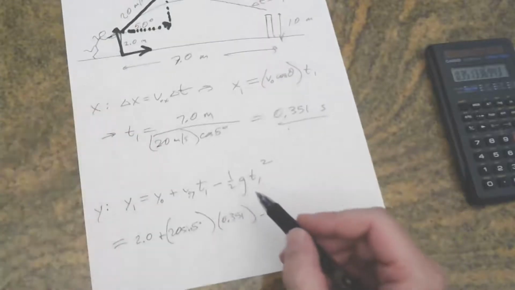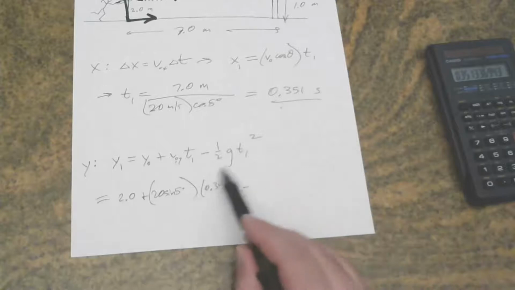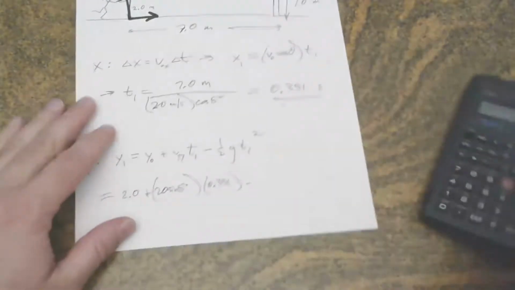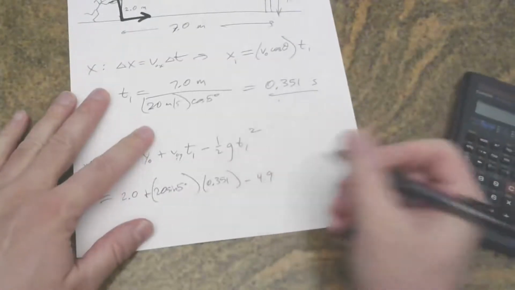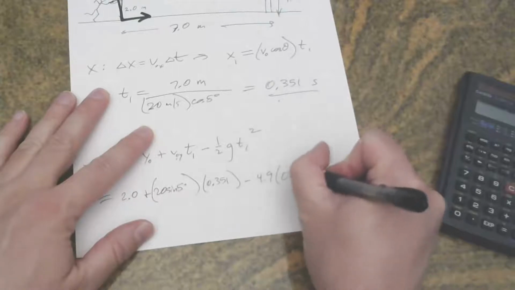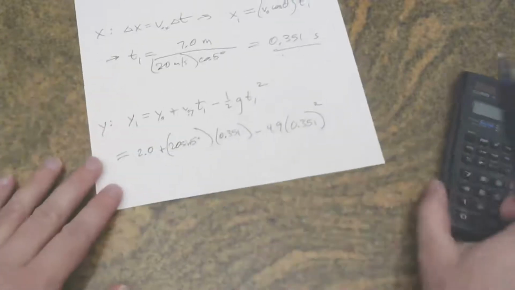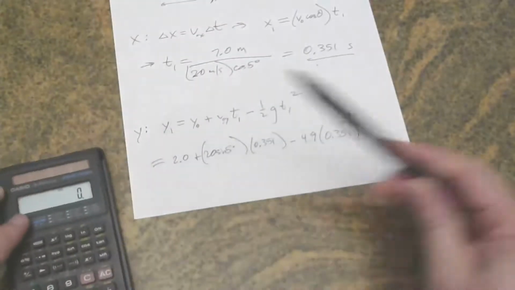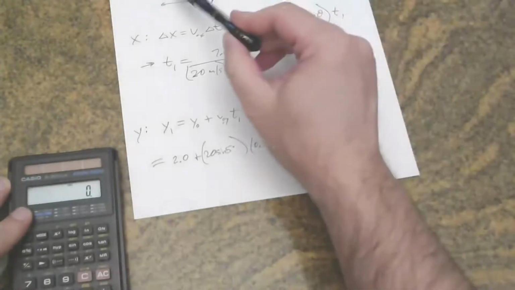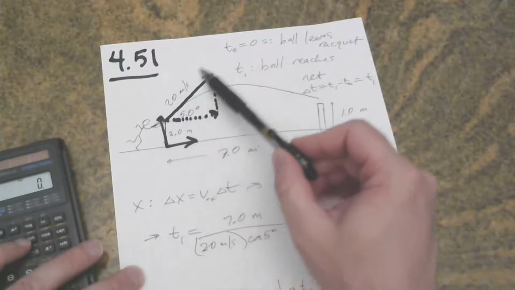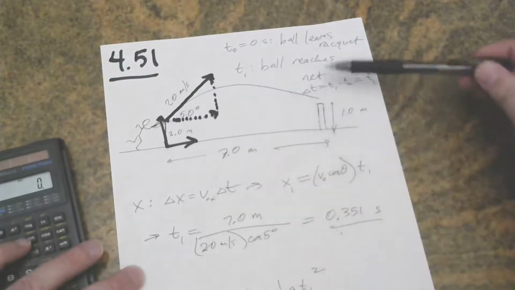Minus 1/2 g. Well, I think I've mentioned this. It's worth memorizing that 1/2 of 9.8 is 4.9. Minus 4.9 times 0.351 squared. We just plug stuff in. There's no unknowns in the right side of this equation. So if the y-coordinate comes out to be a number greater than 1, we know that when the tennis ball gets to the net, it will be above the net. That means it cleared the net.